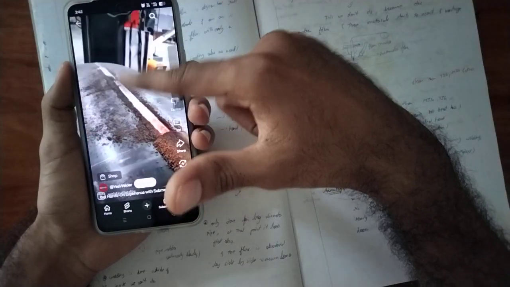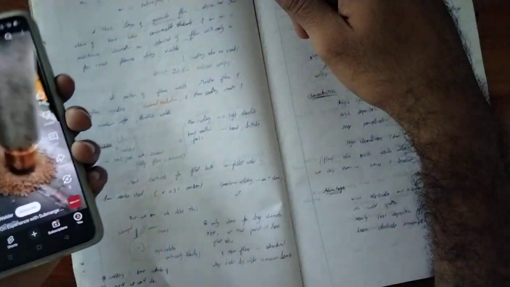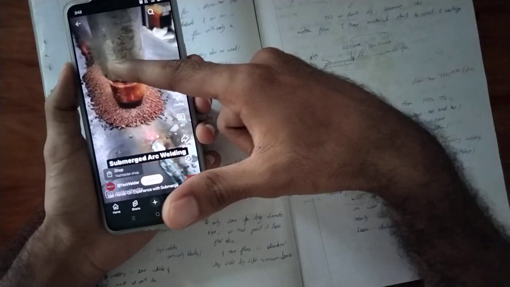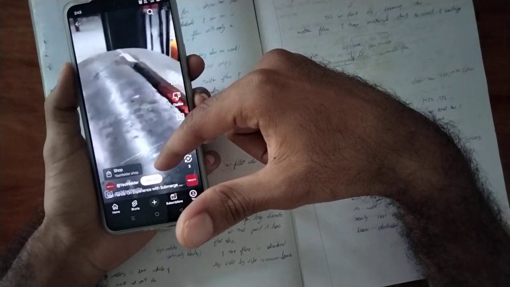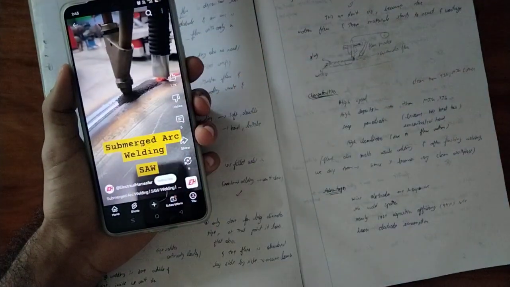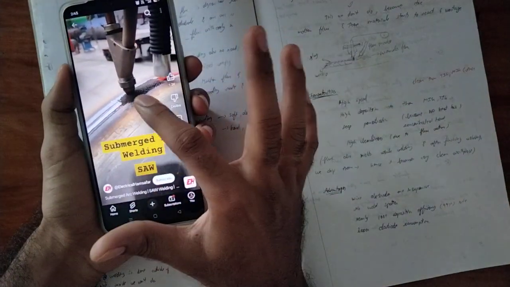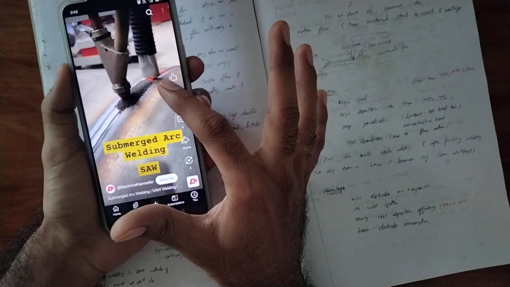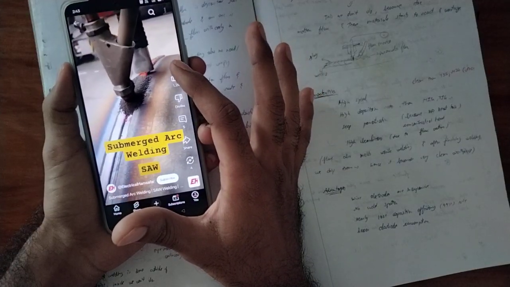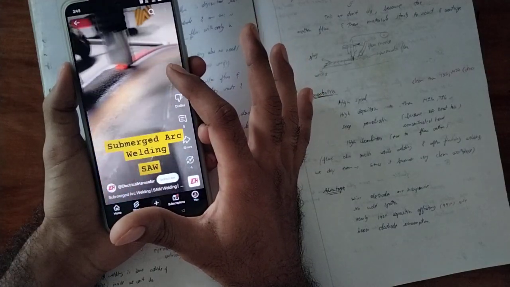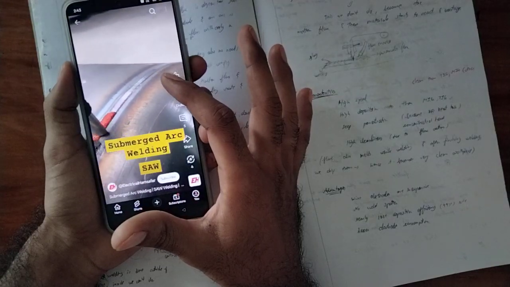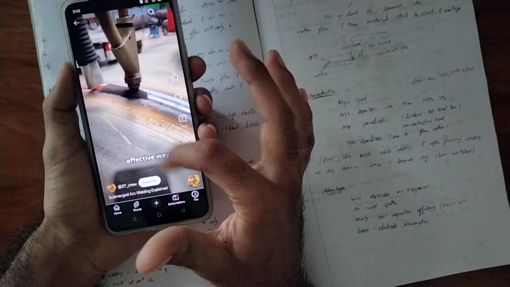You can see the flux hopper is supplying more, and we are doing the welding. See, the powder has been poured and we are doing the welding process. This is being sucked up. I think you are getting the point.